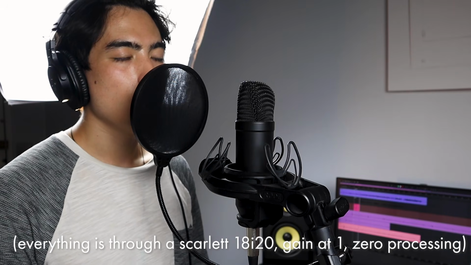So in order to do that, we're going to use the pop filter as a means to keep the singer at bay. I usually put the pop filter about 5 inches away, and then the singer fluctuates between the distances of like 7 to 12 inches. So that's the first position.